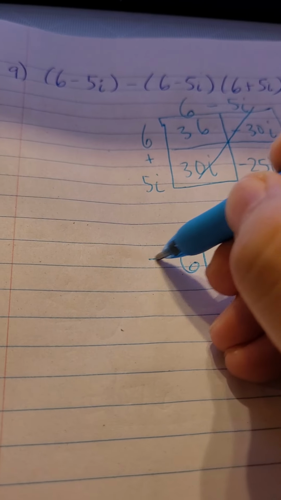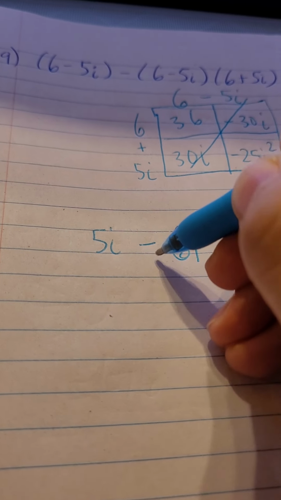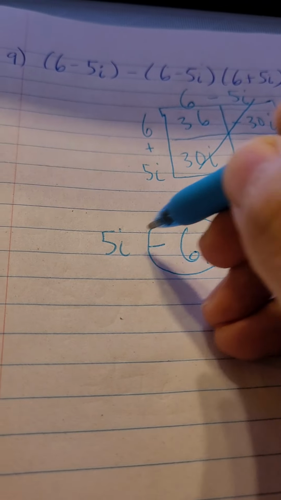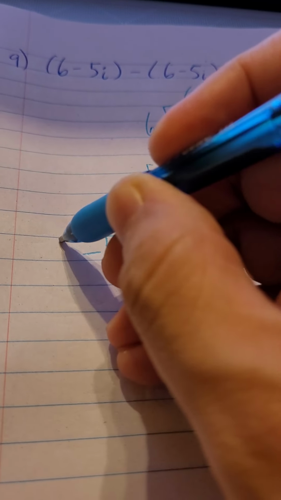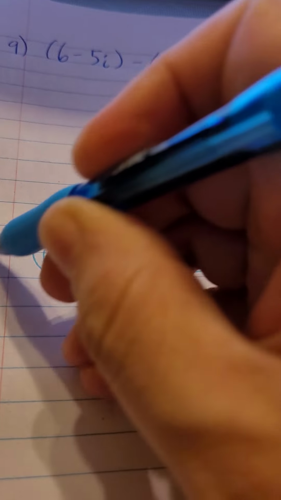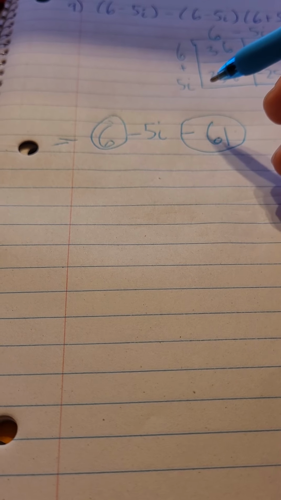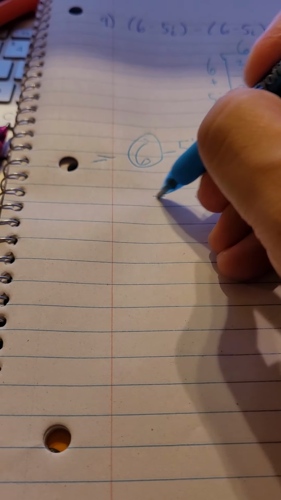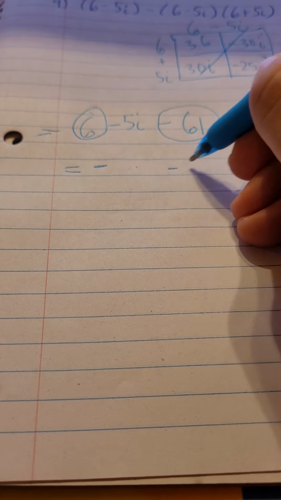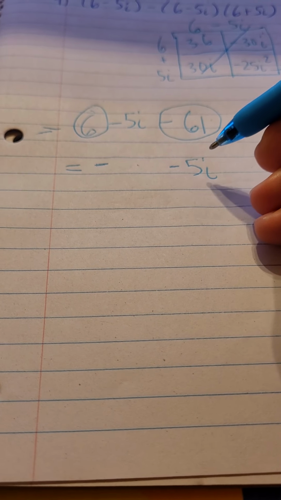So 61 negative 5i. Again, I'm going to zoom out just so you can catch up, because I know the thing I did to this side might throw some of you off. Again, these cancel. These two are going to be regular integers. We're going to do 36 plus whatever this is, which is 25. That's 61, and negative 5i goes after that.